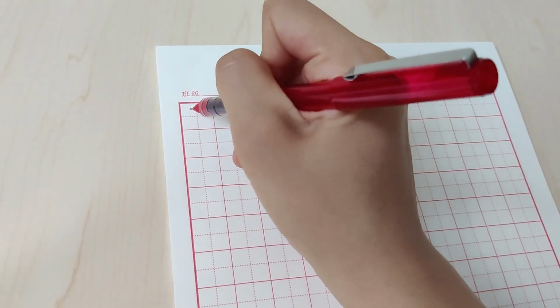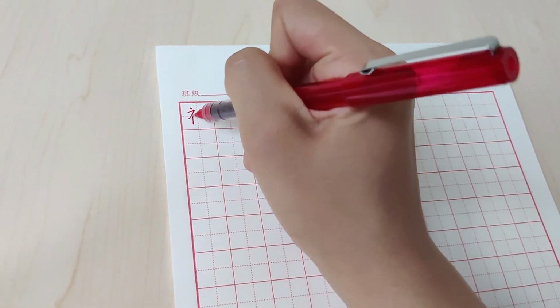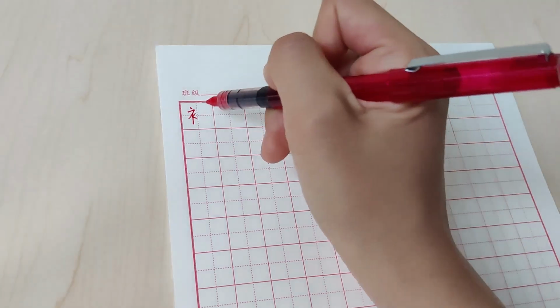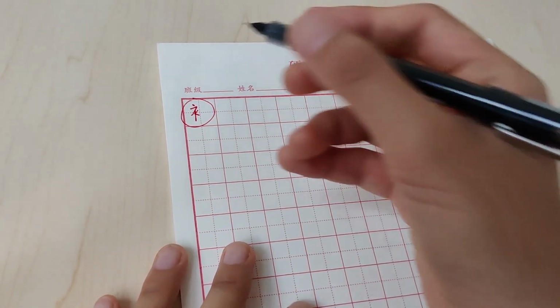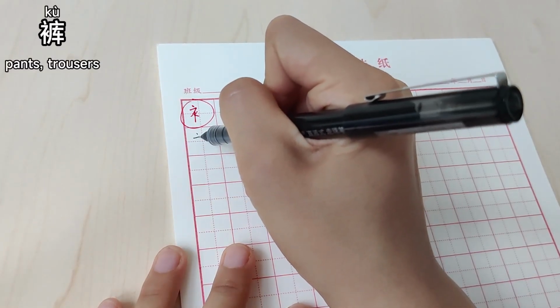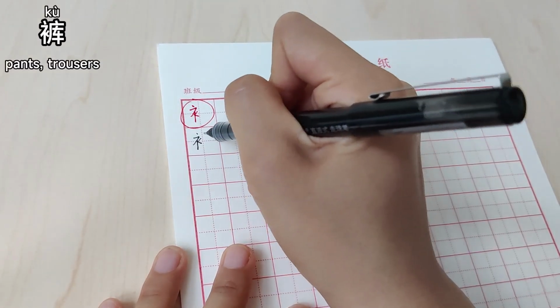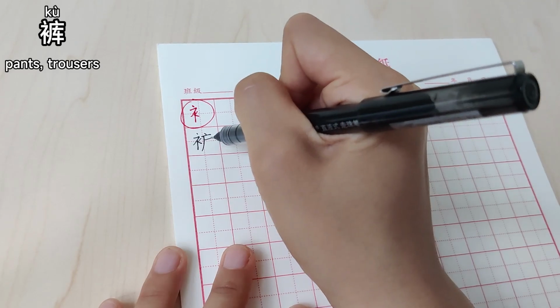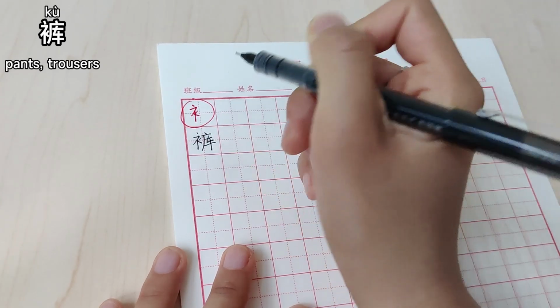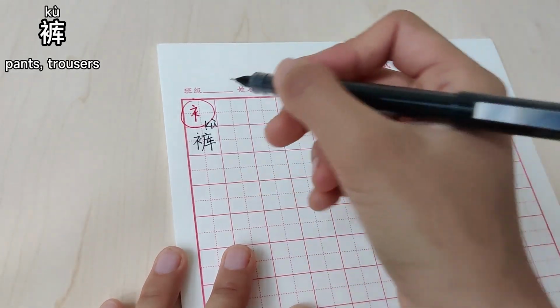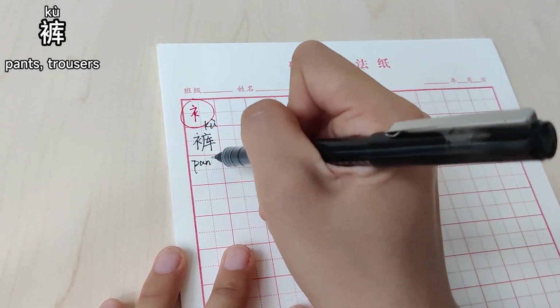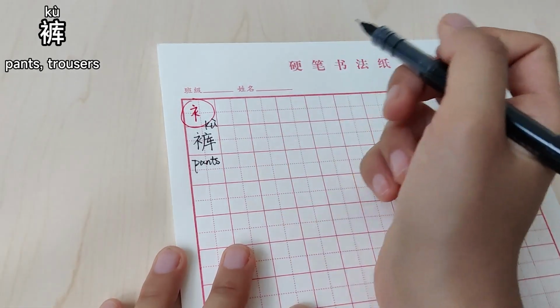The second form is the one on the left side. This one. The first one. Cool. Cool means pants.